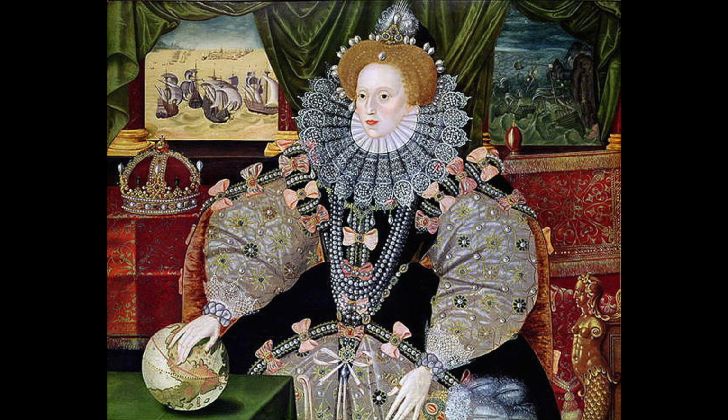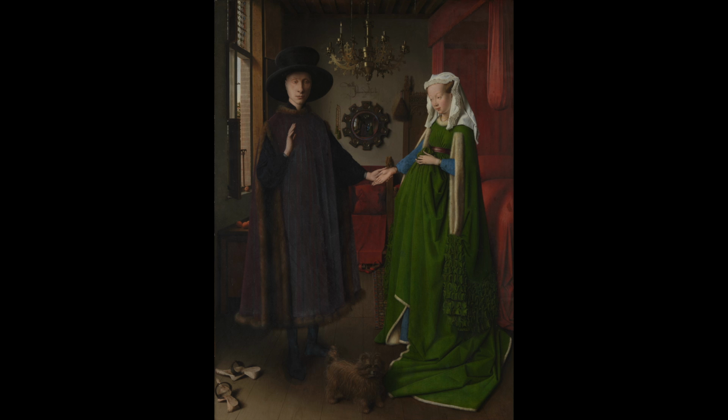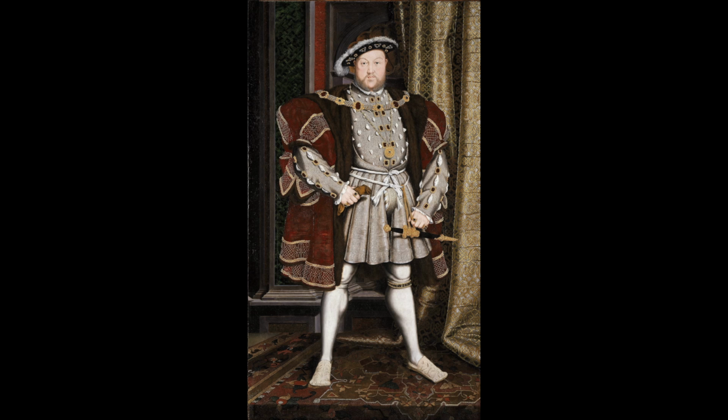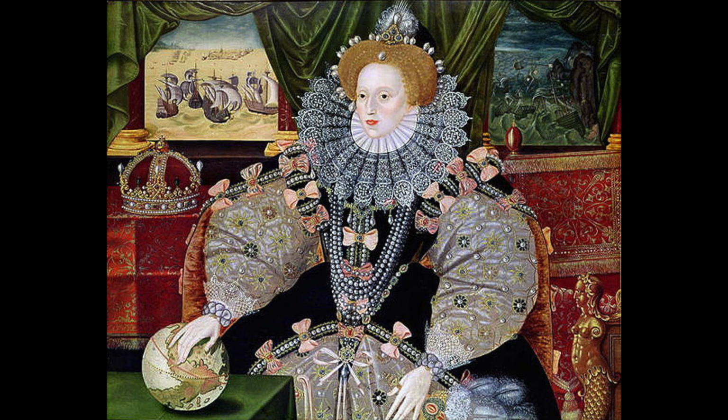But this painting dates to 1588. Both Raphael and Michelangelo had lived and died before that. Okay, we might say, but that was in Italy. But Van Eyck was painting lifelike portraits a century earlier in Bruges. Her father used Hans Holbein as a court painter, and her half-sister had realistic-looking portraits during her reign, which was earlier than Elizabeth's. My point is, this portrait could have been more lifelike.